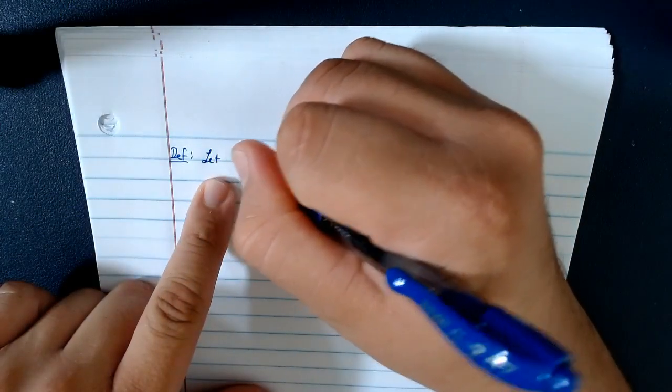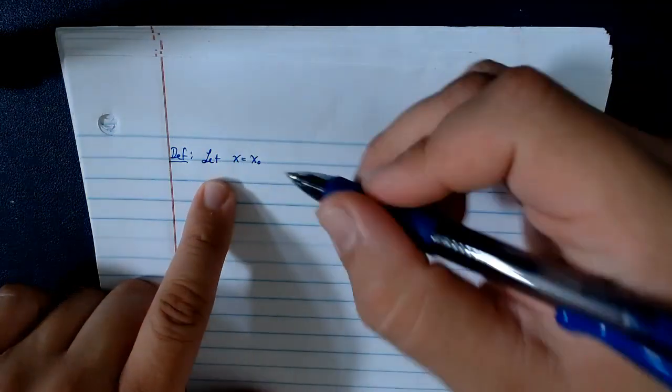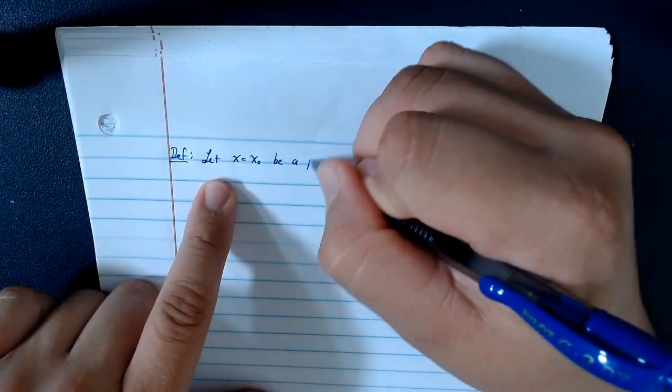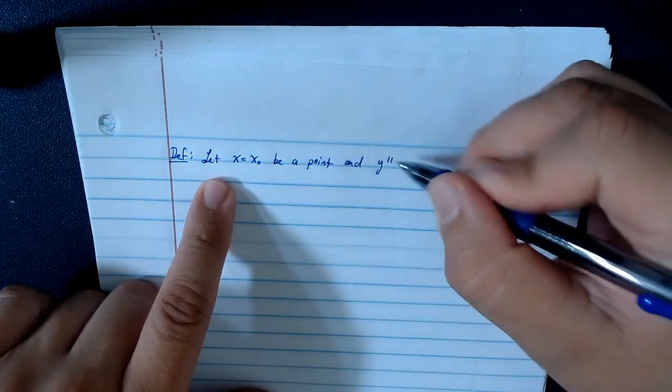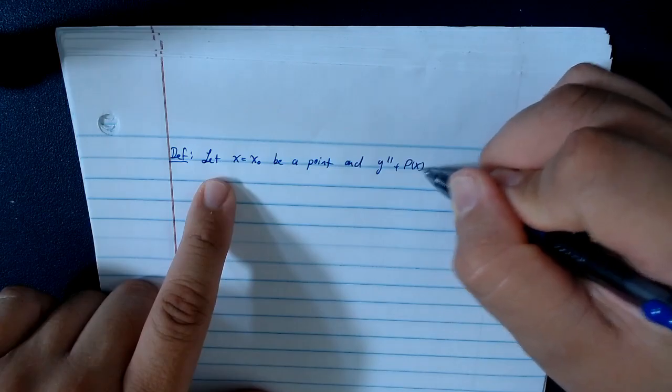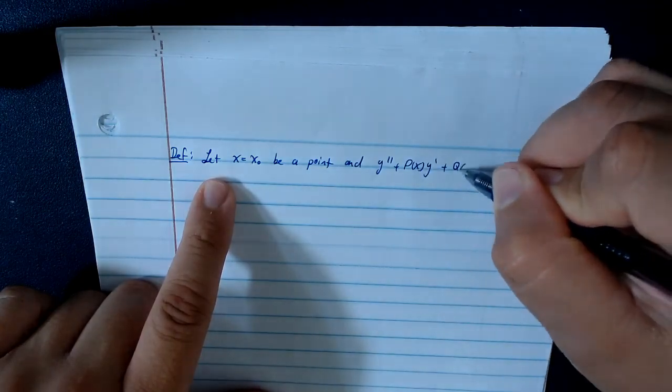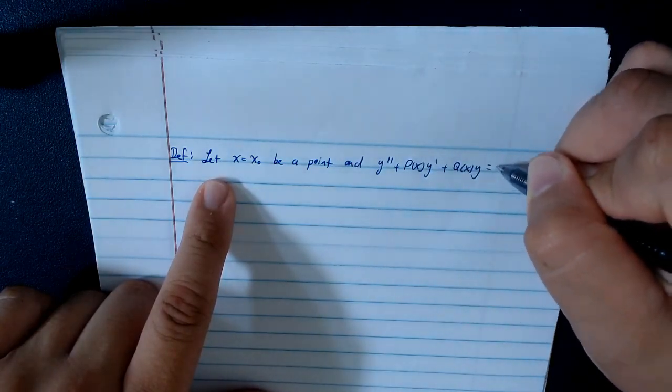So let x be some number, which we'll call x naught. Let's have that be a point. And let's have y double prime plus p(x)y prime plus q(x)y equals 0.